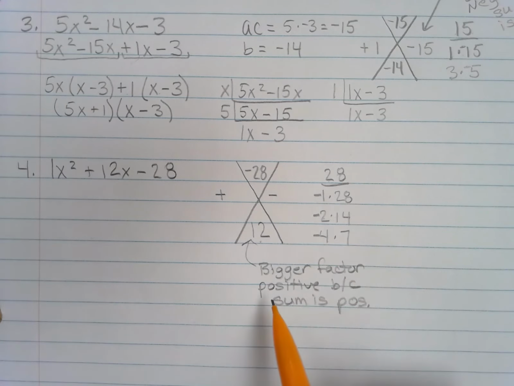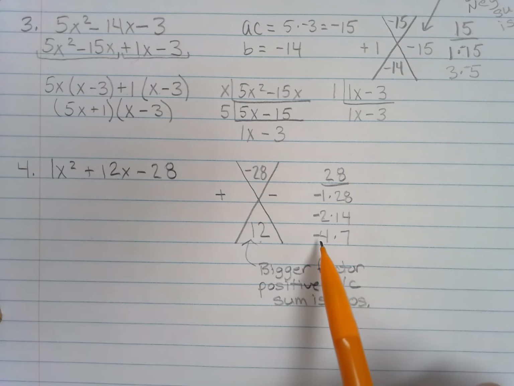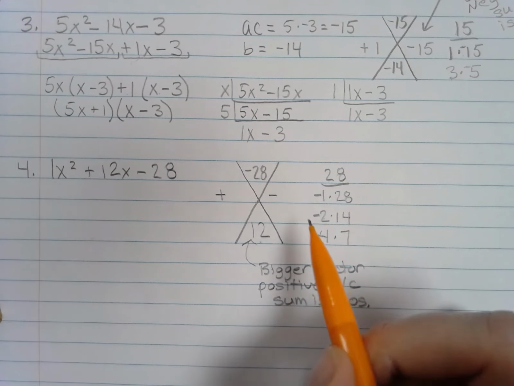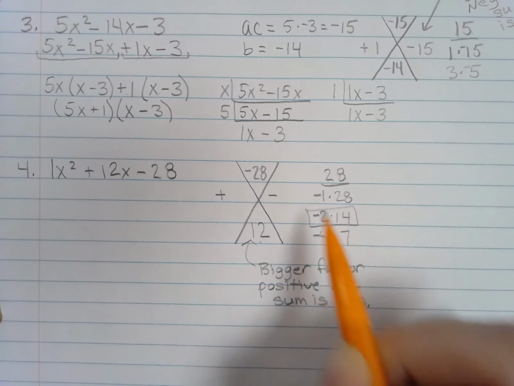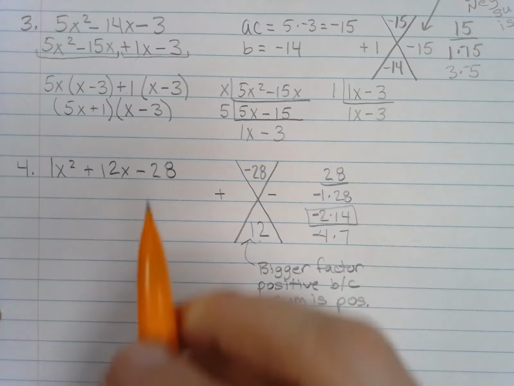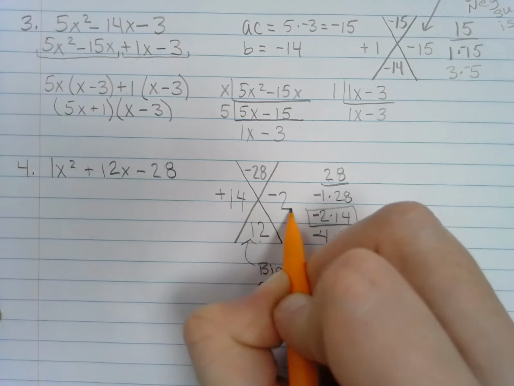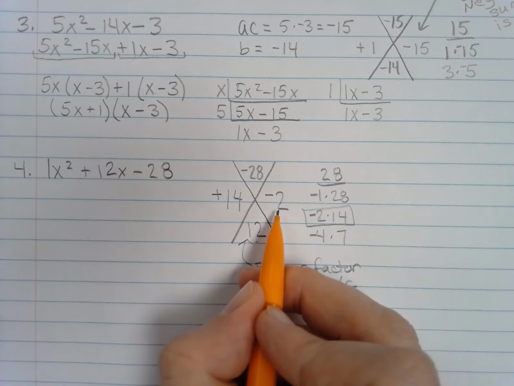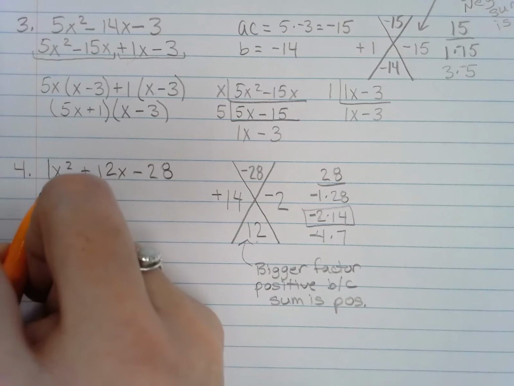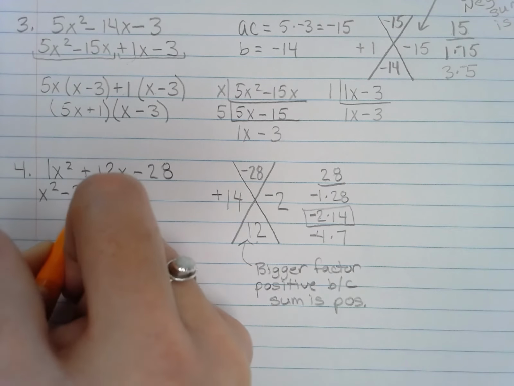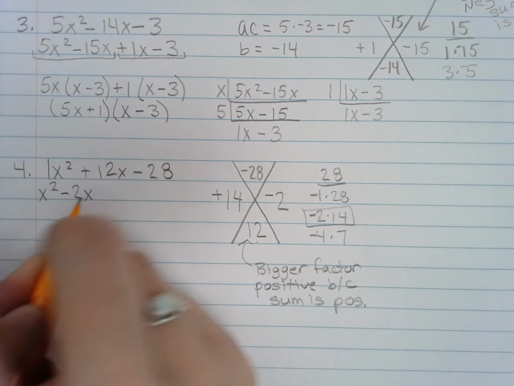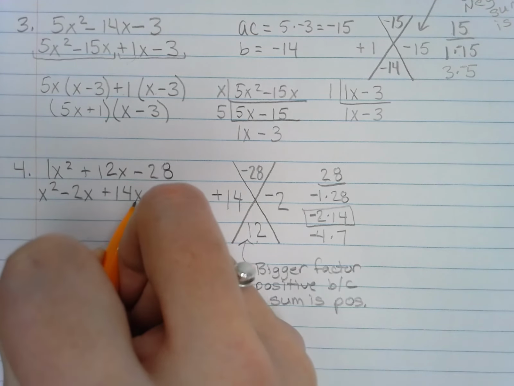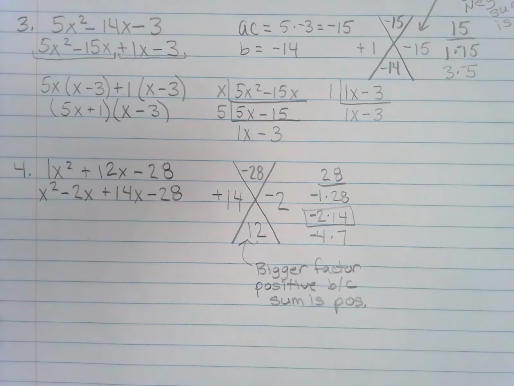-1 plus 28, -2 plus 14, -4 plus 7. Add those together until you find the -2 plus 14 is the pair that works. Again, the order of these factors do not matter, so I think I'm going to put that -2 with the x squared. Don't forget your variable, so -2x plus 14x, and of course then we have our -28.